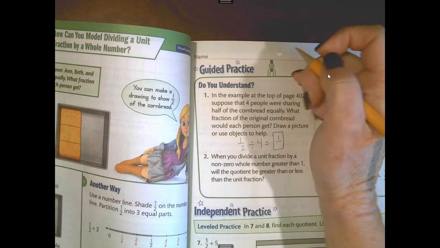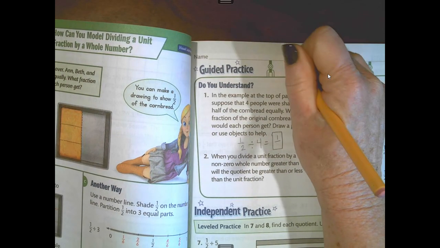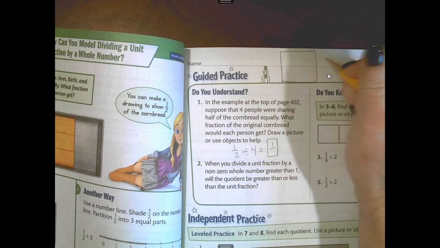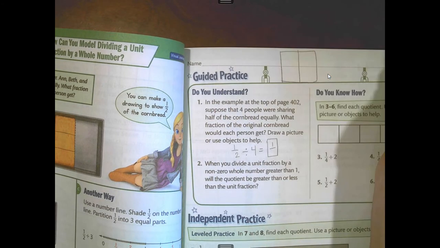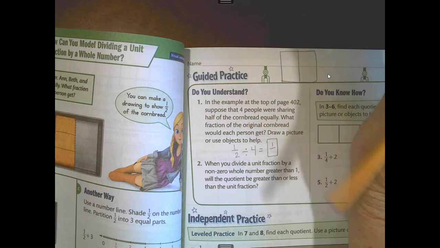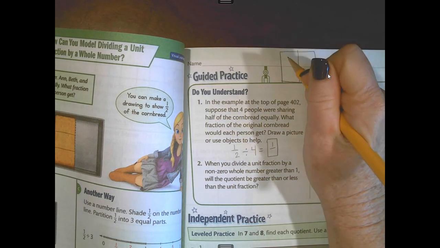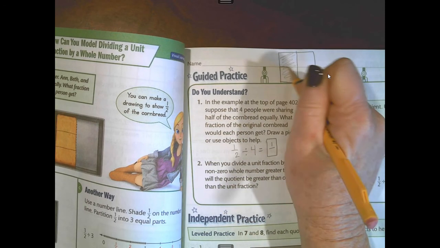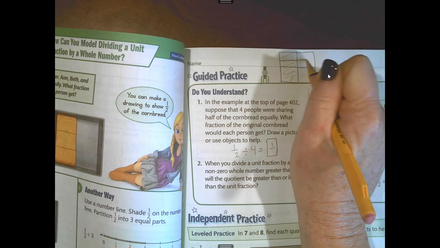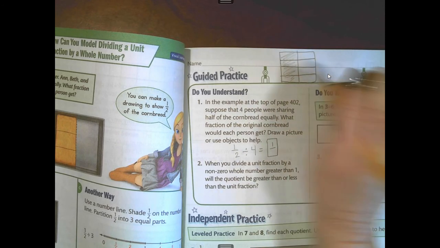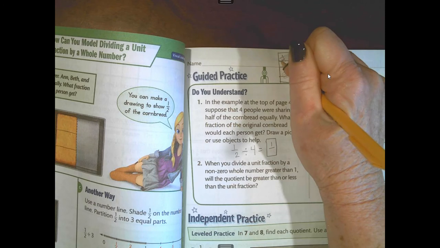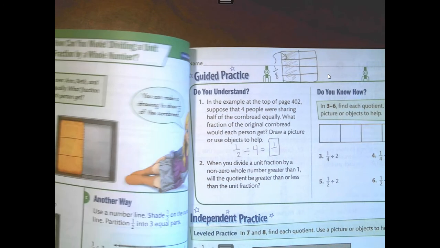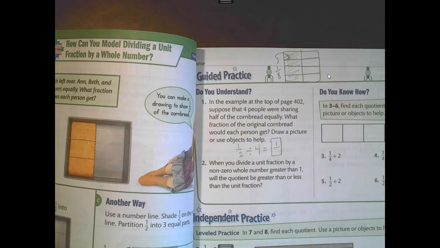So if I go up here and I divide my cornbread into 4 equal parts, I have 1/2 of the cornbread, so shade it lightly. I'm splitting the other half into 4 equal parts. So one of those parts is now 1 out of 8 parts of the original pan of cornbread.